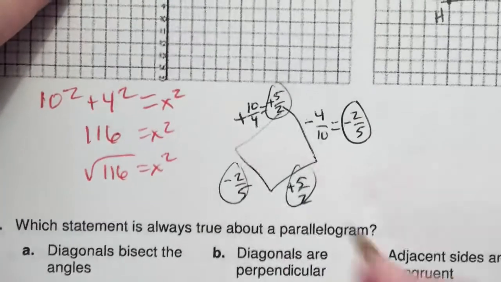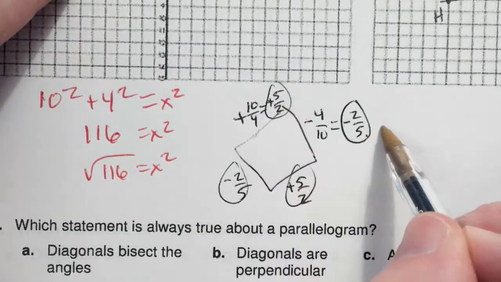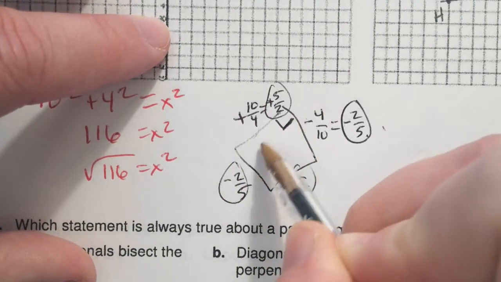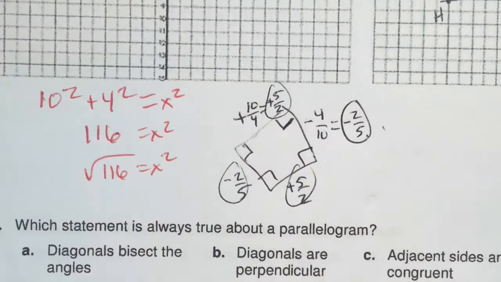Okay, now look at the slopes. We flip the sign, and we flip the fraction, so the intersection of those two slopes would be a right angle. And that proved it. But we basically just looked at that and said, square. And we just double checked our answers.